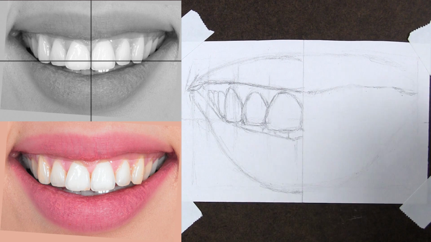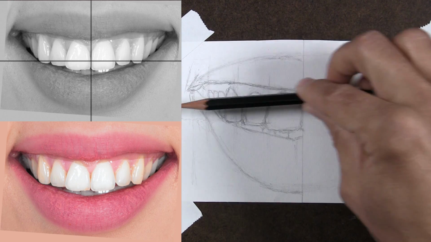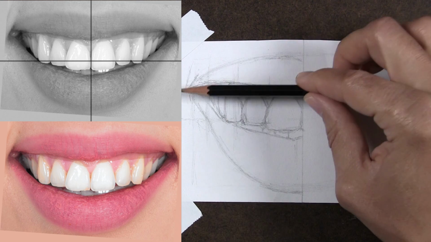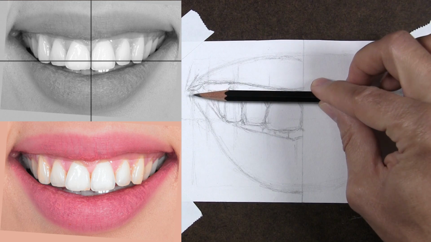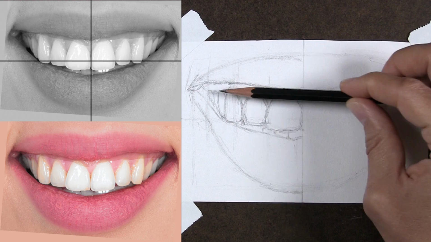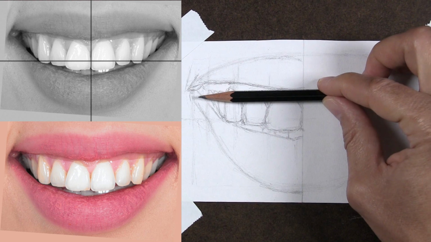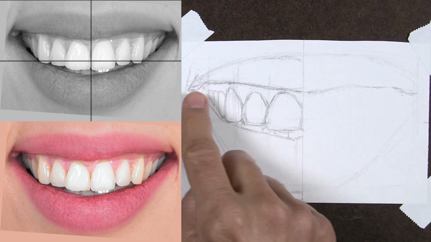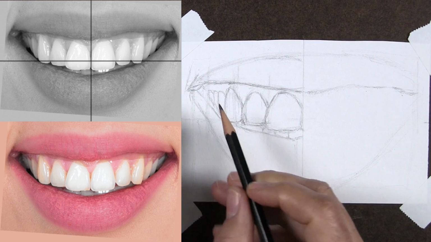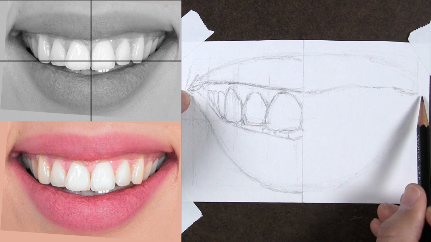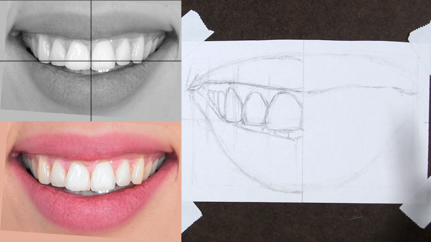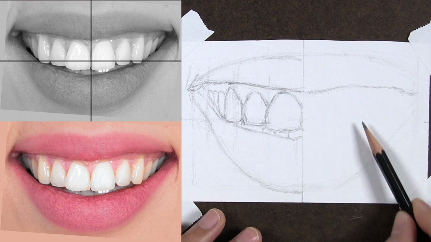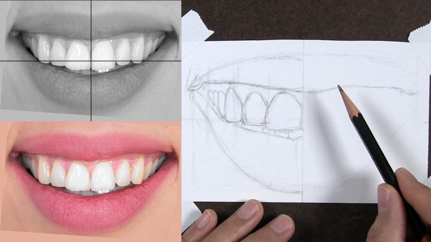Another thing we can keep in mind is looking at horizontal alignments to see where things align horizontally. So if, for example, I want this corner of the mouth to align with this corner of the mouth, as I'm sketching this lower edge, I'm keeping that in mind. I'm looking at this left corner of the mouth, and I want to make sure that this aligns with that. And we'll be doing that throughout the sketch, just to maintain that symmetry.